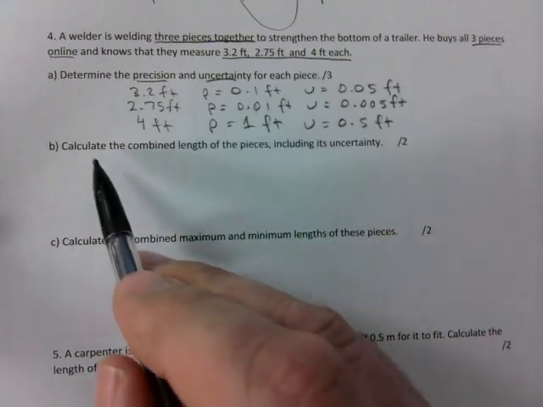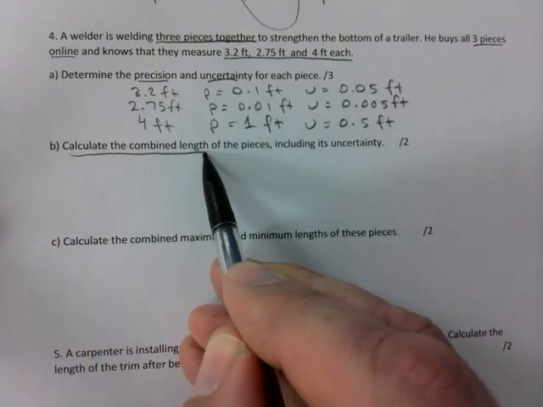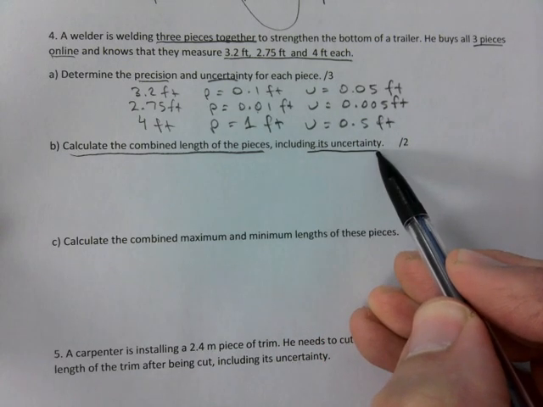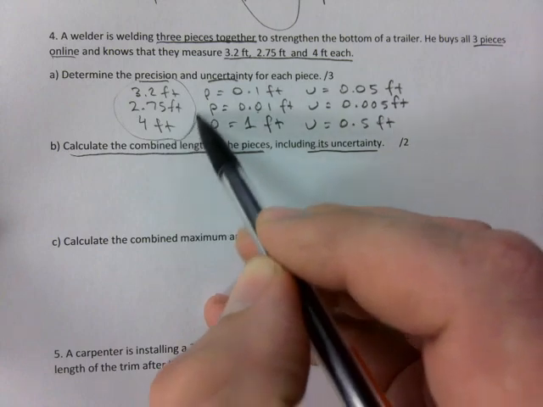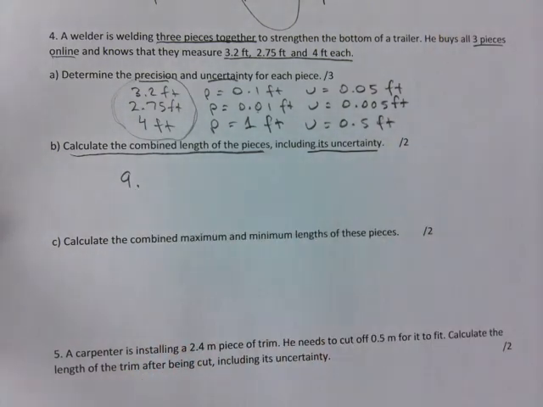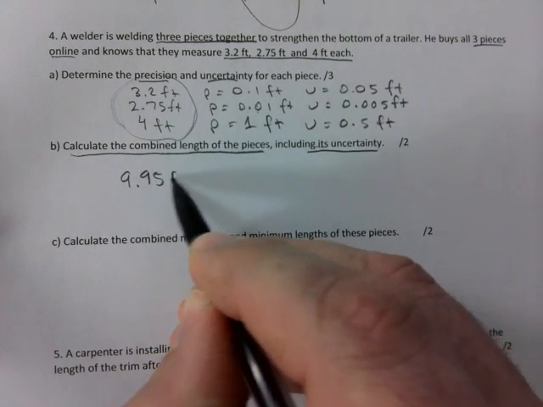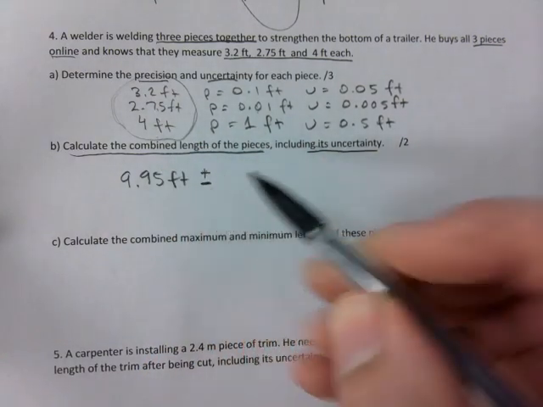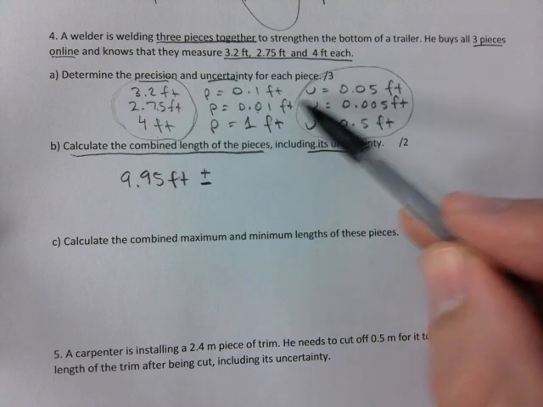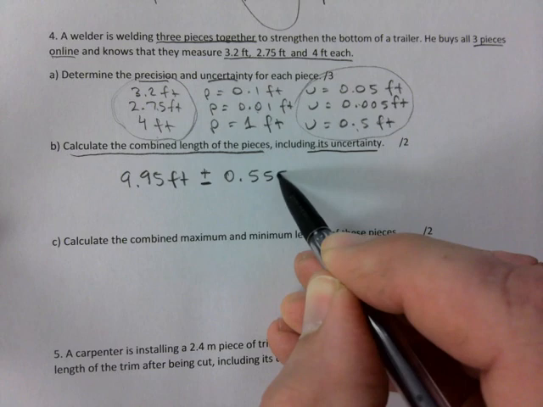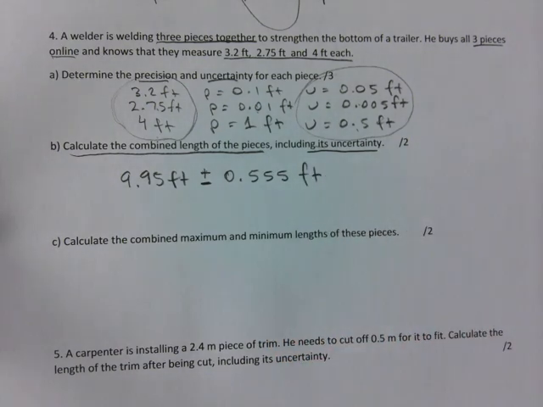So now it says, calculate the combined length of the pieces, so all the pieces, including its uncertainty. So you're basically going to add up all of these, and I allow you to just state that here. What is it? 9.95 feet if you combine all of their lengths, plus or minus, if you add all of the uncertainties up, 0.555 feet.